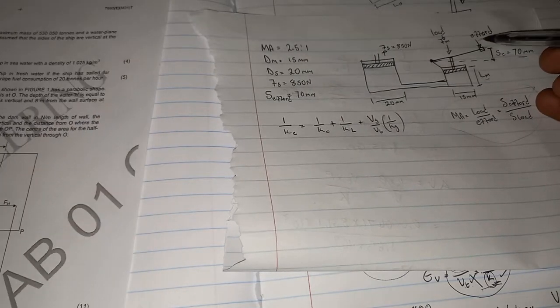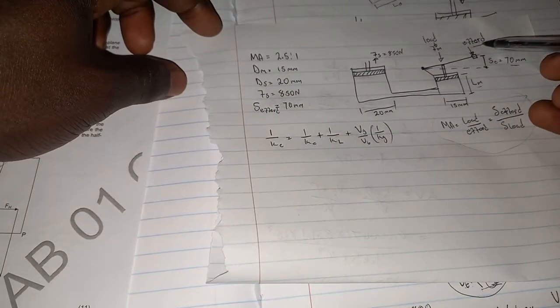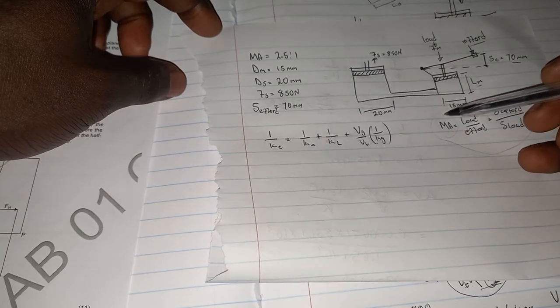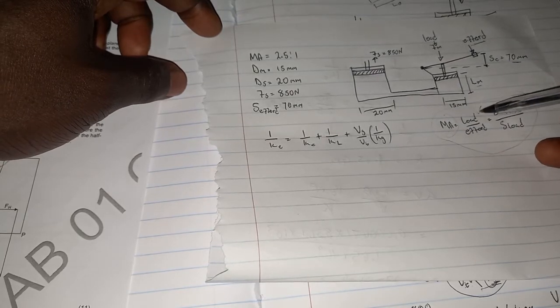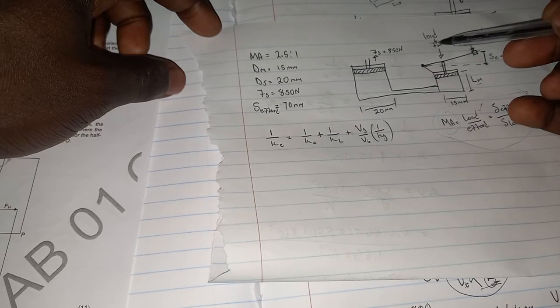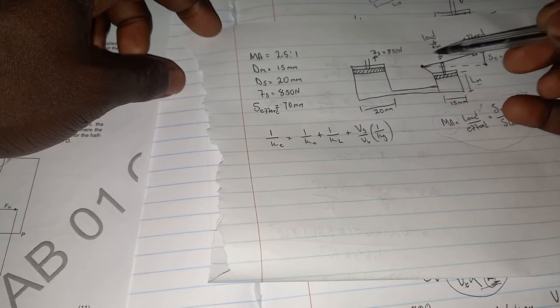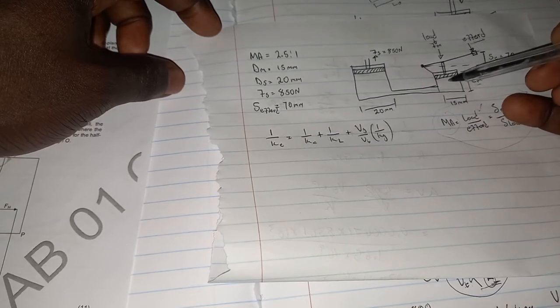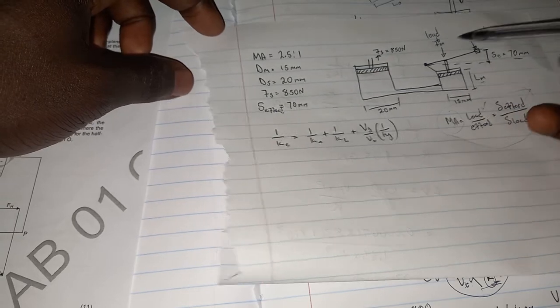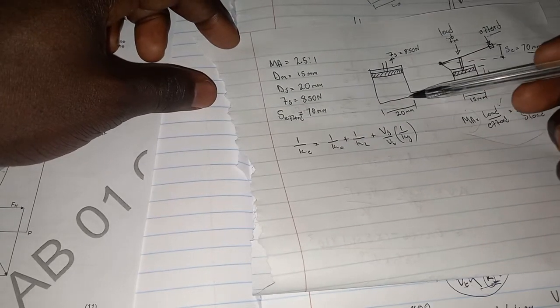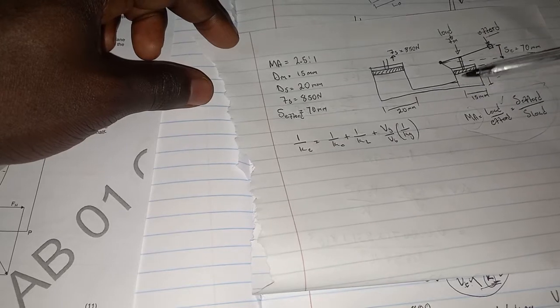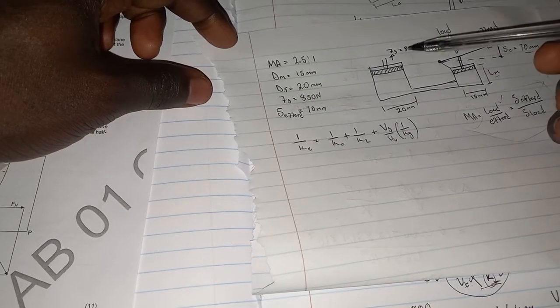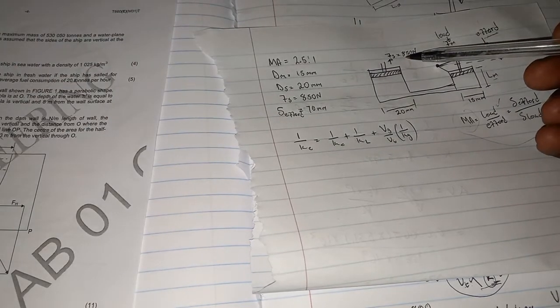So for us to get the effort now, we do have the mechanical advantage, but we don't have the load, which is the force on the master cylinder. So now we need to come back to this side. We need to solve it backwards to come to this point. We have the force on the slave system.